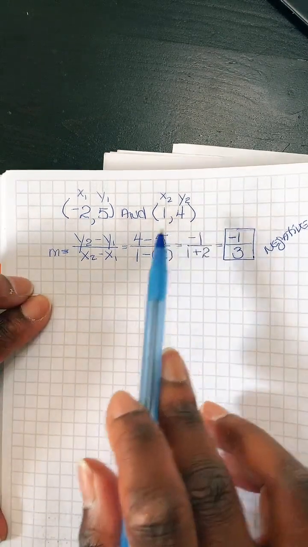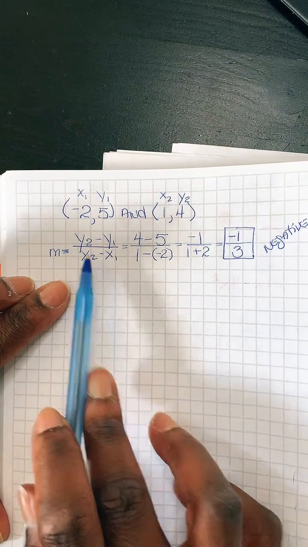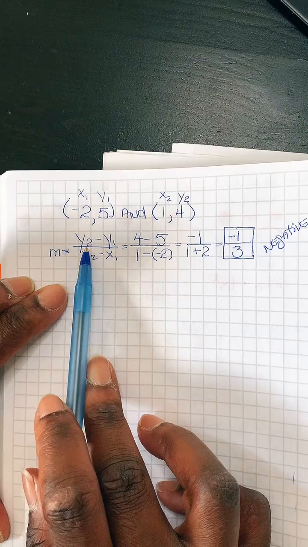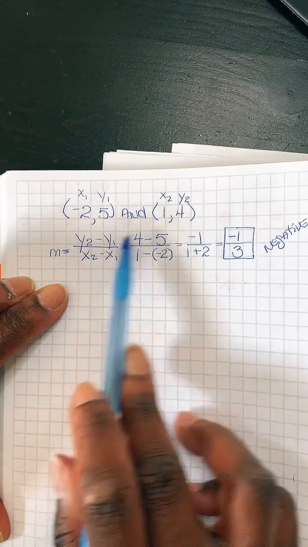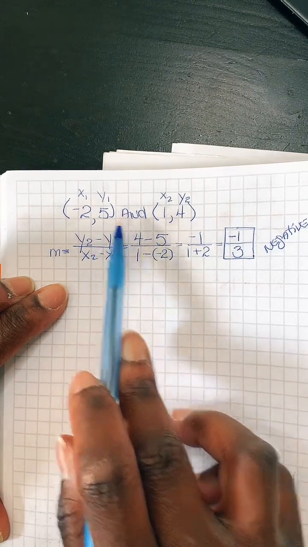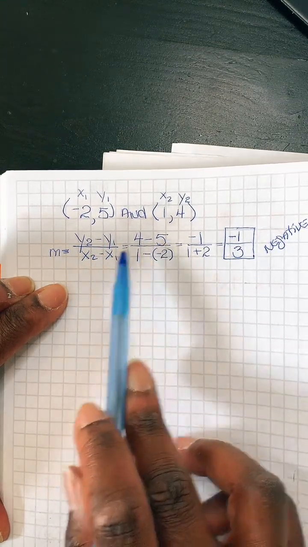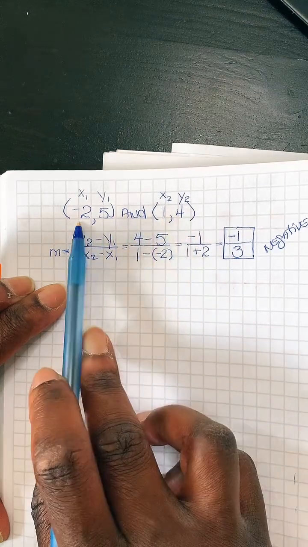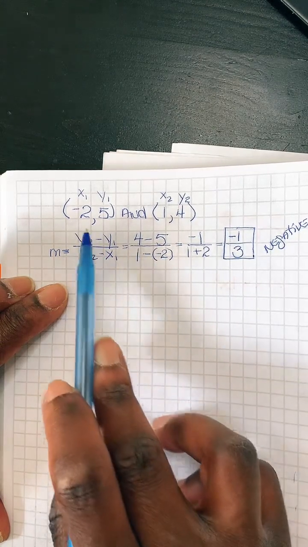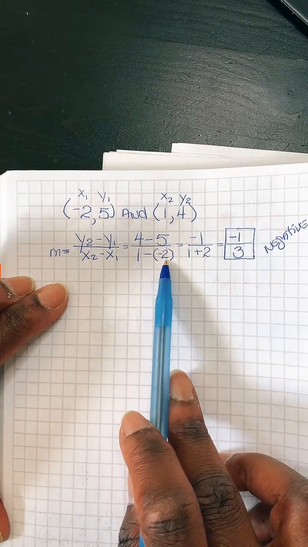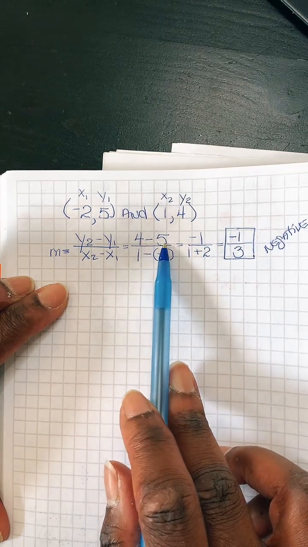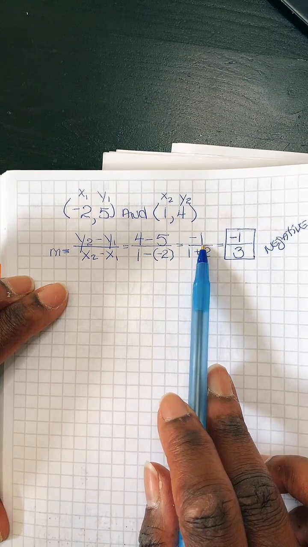So now we can go to our formula, which is the change of y's over the change of x's. You can do your y2, which is your 4, minus your y1, which is your 5. So you're plugging in what you got labeled up top here. So your x2 is 1 minus your x1, which is negative 2. Yes, so 4 minus 5, that's where the negative 1 came from.